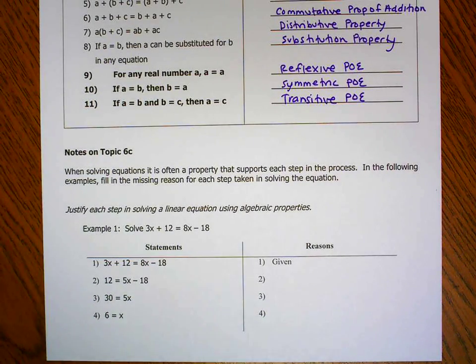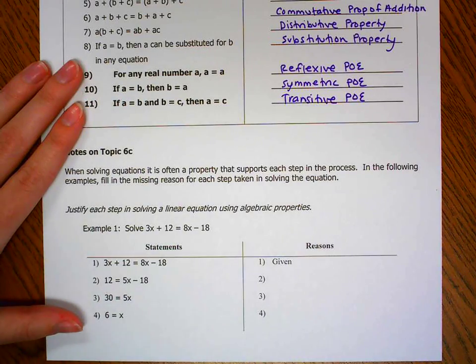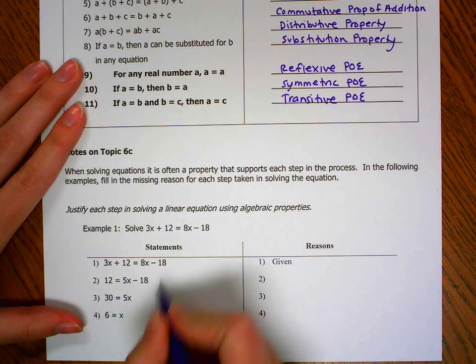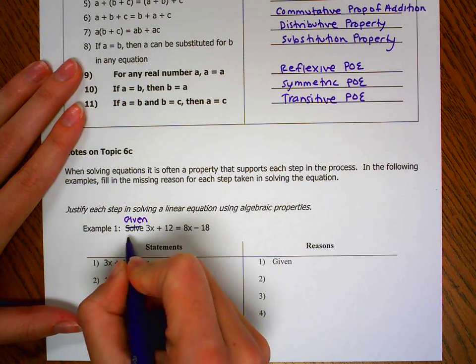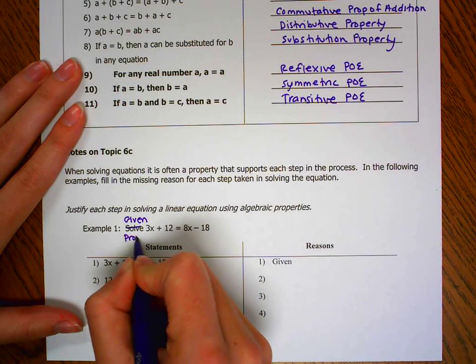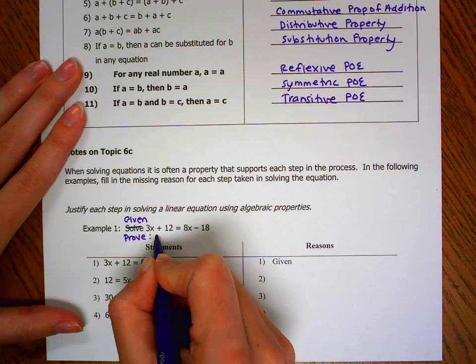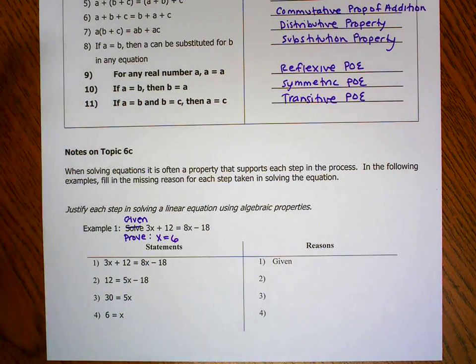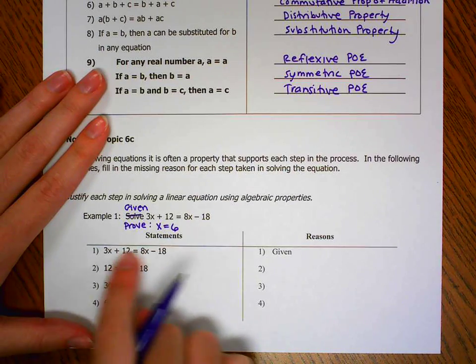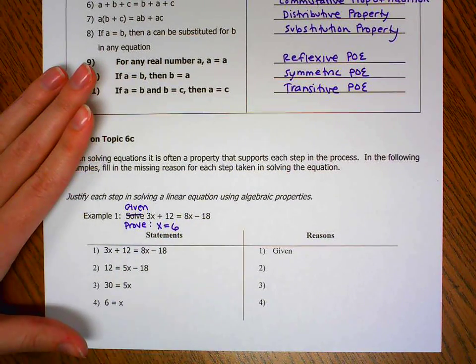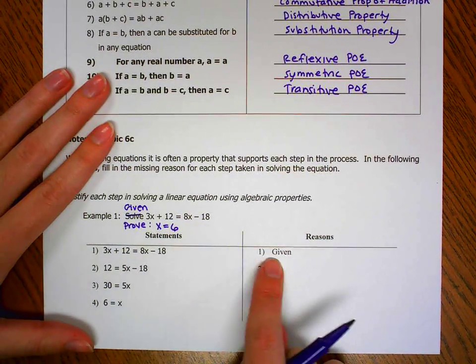Okay, so we need to solve this. So really what it should be saying, because we've already solved for it here for you, should be given this equation, prove that x equals 6. So that's our final answer. So let's go through this process. This is our given step. It's the information they gave to us at the start of the problem. It's our starting point. So that's our given.